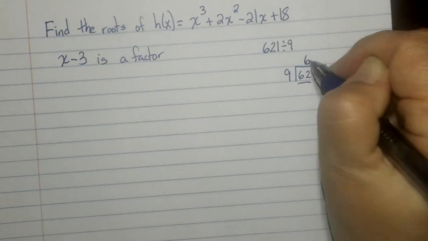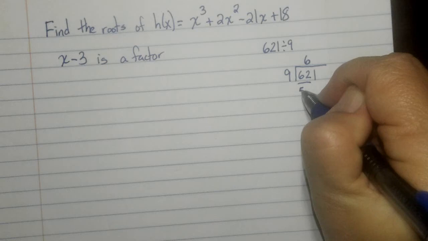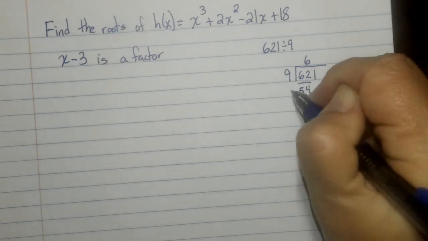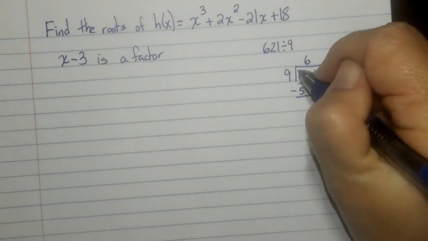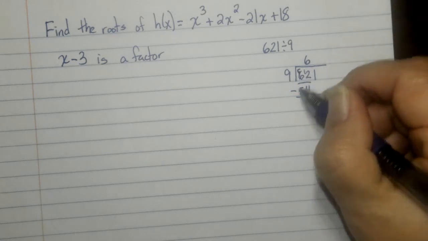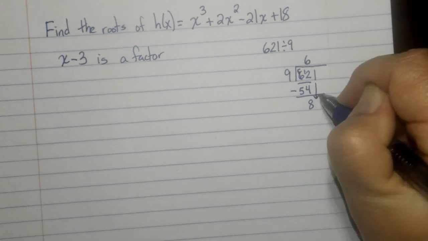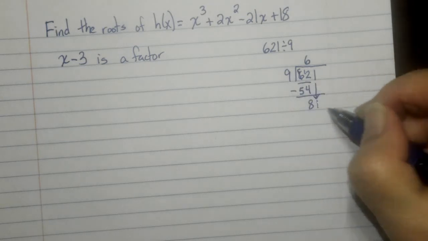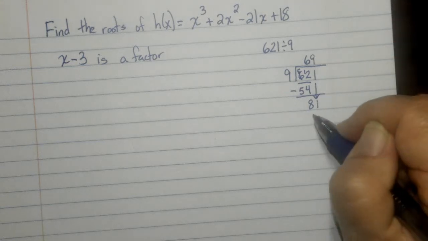6. 6 times 9 is 54. I'm going to subtract. 12 minus 4 is 8. And I'm going to bring down the 1. 9 goes into 81 9 times.